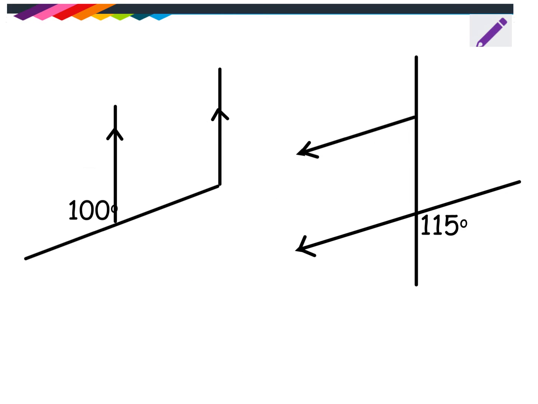So let's look. So here are two examples. My first one is clearly just an F shape. So let's try and think, where is a corresponding angle here? Where is the one that matches up with the 100? So what I've got is an F shape almost lying on its back here. So here is the F, if you were to tilt your head or spin the screen around. So look at the positioning of the 100. Where else is going to be the same?